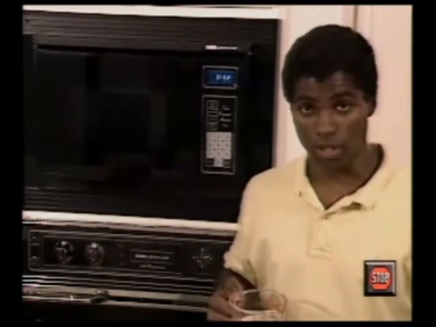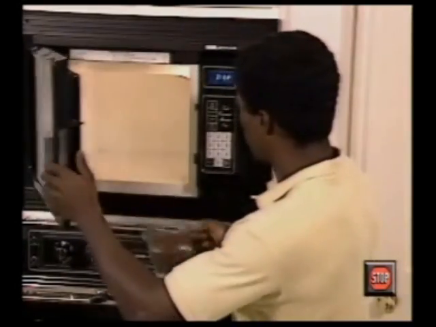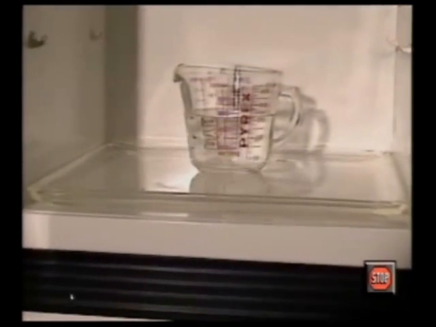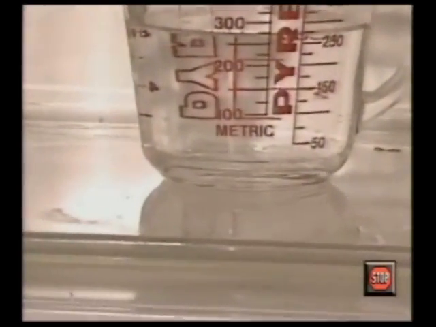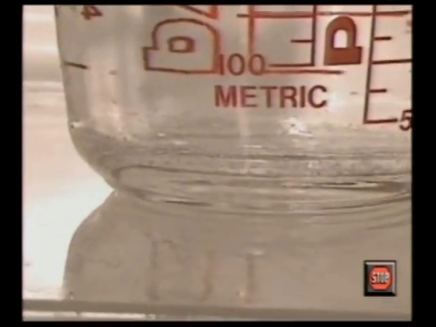Tap water contains dissolved oxygen. Let's take a look at the effect of temperature on the solubility of gases in liquids. The water will be warmed evenly in the microwave, but not nearly to the boiling point. Tiny bubbles have formed in the warm water. The bubbles are oxygen that has come out of solution.